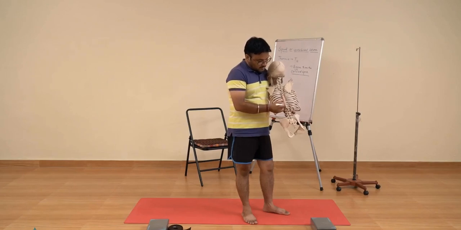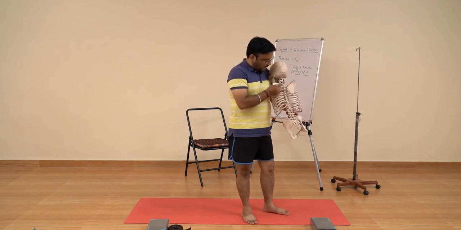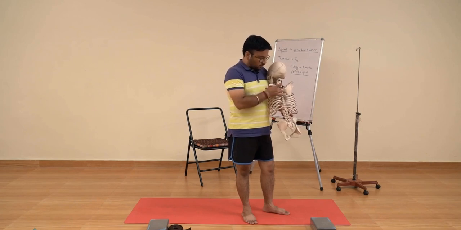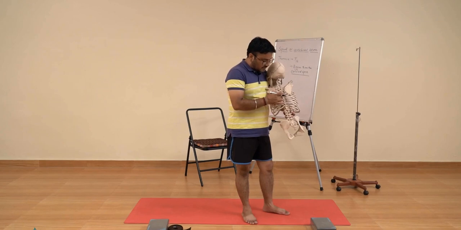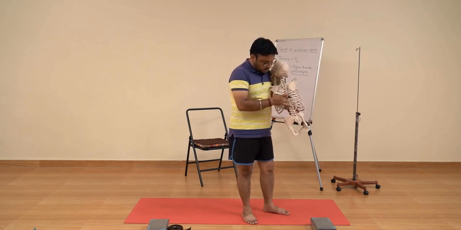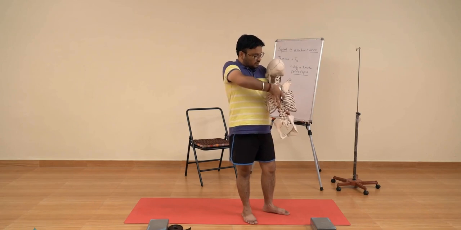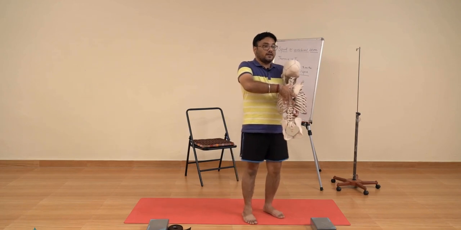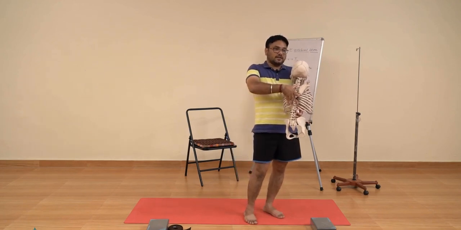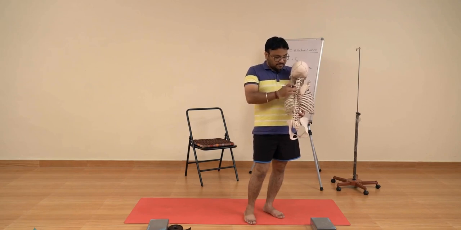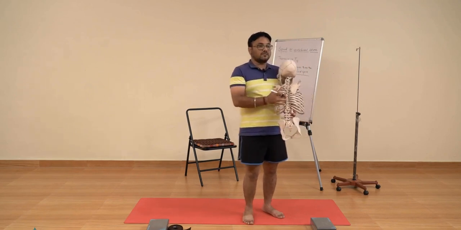So T12 is this one. This is 1, this is 12: 1, 2, 3, 4, 5, 6, 7, 8, 9, 10, 11, 12. You can see how much of the spinal column is the thoracic spine. It takes up the maximum space in your spinal column.